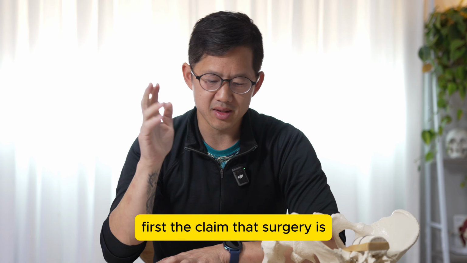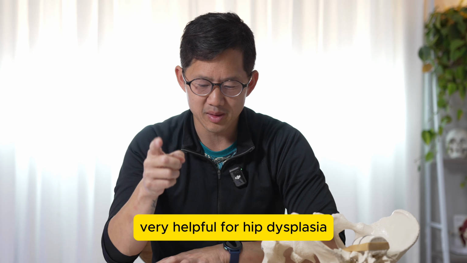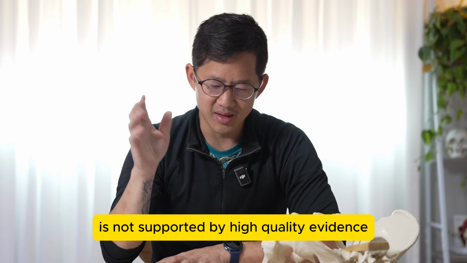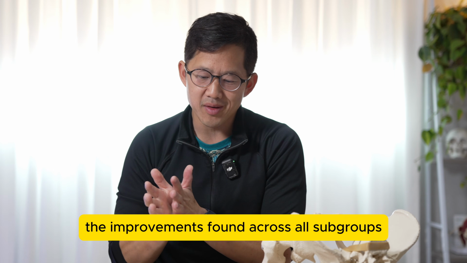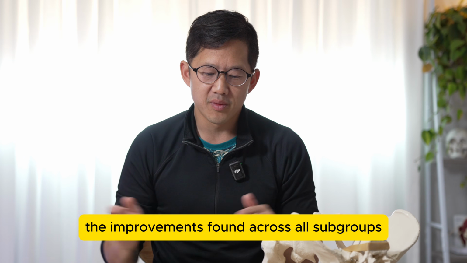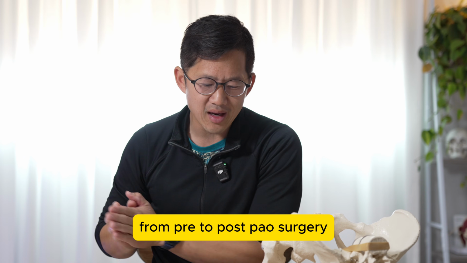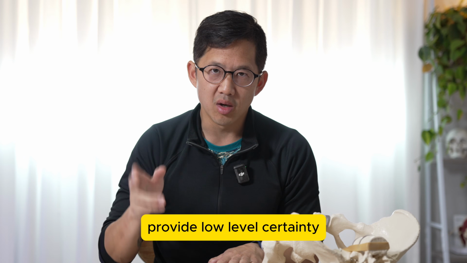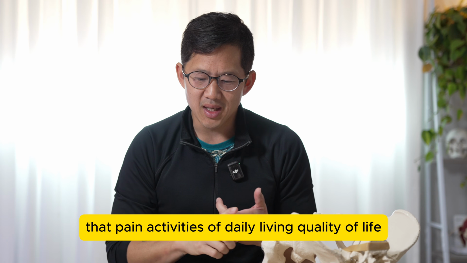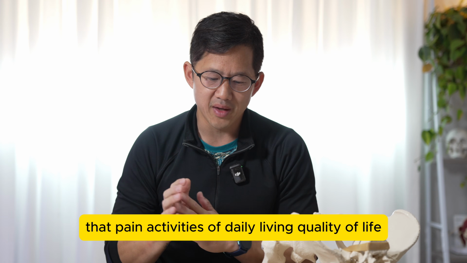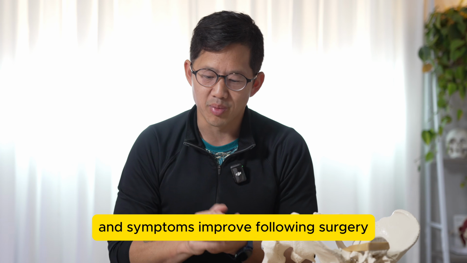First, the claim that surgery is very helpful for hip dysplasia is not supported by high quality evidence. They actually say the improvements found across all subgroups from pre to post PAO surgery provide low level certainty that pain, activities of daily living, quality of life, sport and recreation, and symptoms improve following surgery.